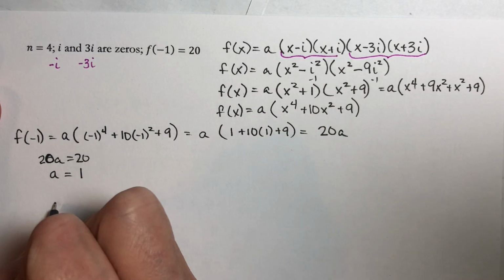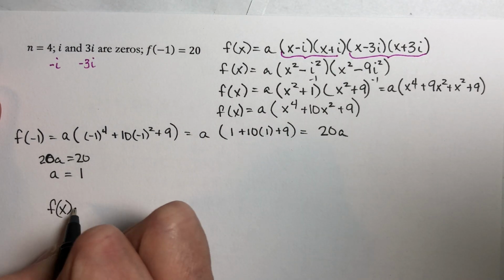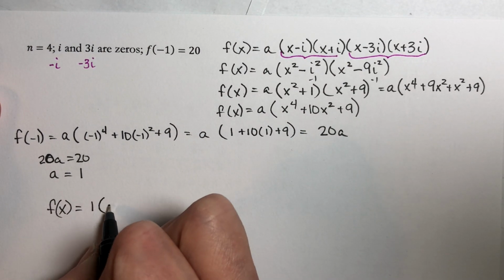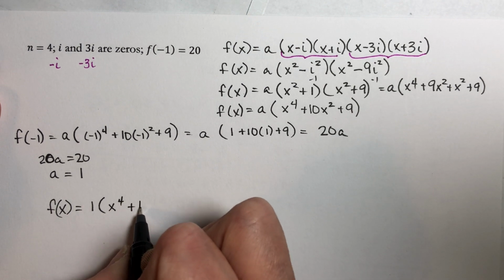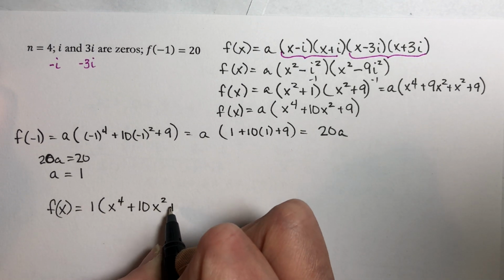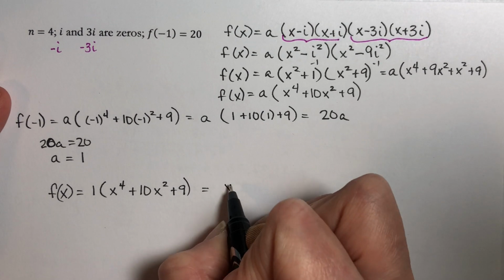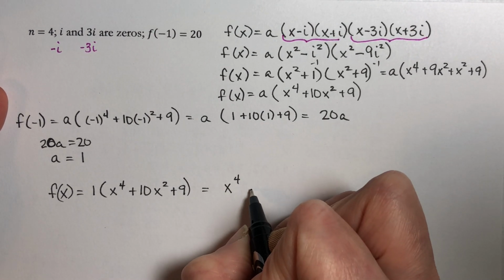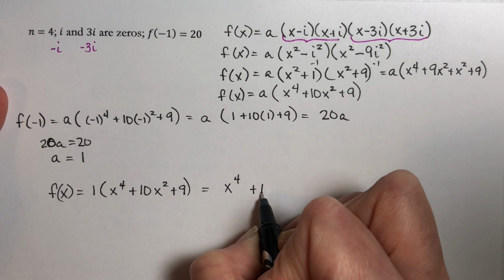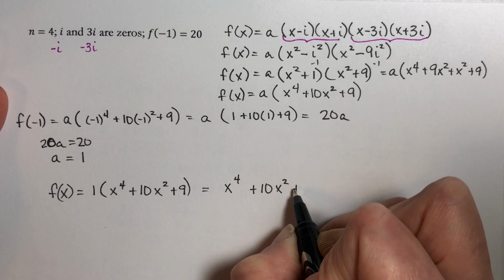So technically, my f of x is 1 times x to the 4th plus 10x squared plus 9. And technically, I distribute the 1, but of course, that doesn't change anything. The answer they're looking for is x to the 4th plus 10x squared plus 9.